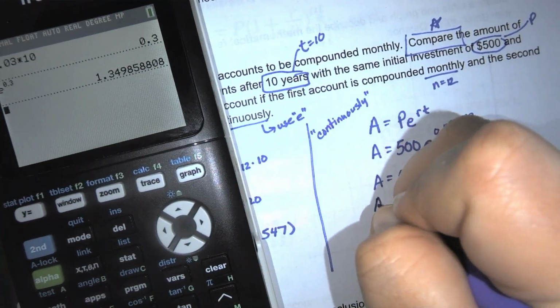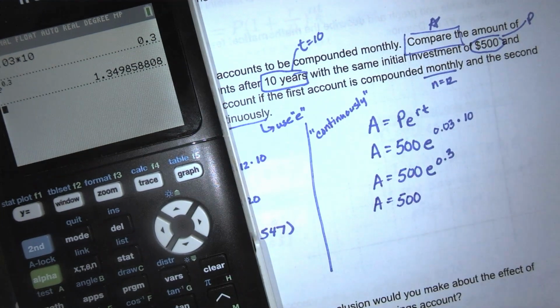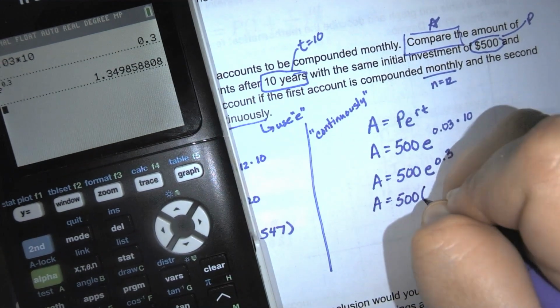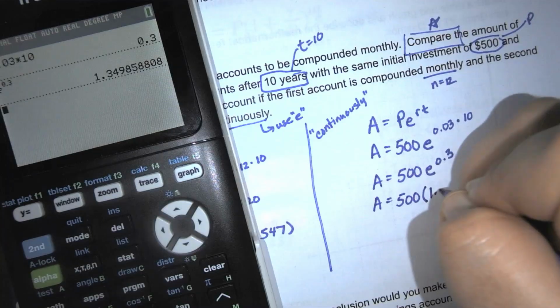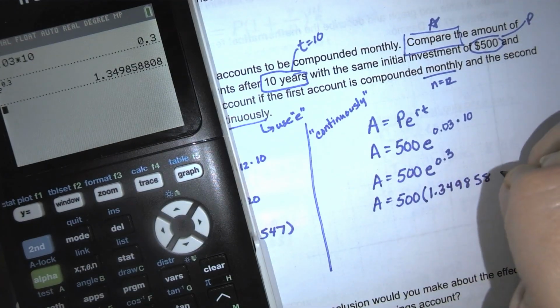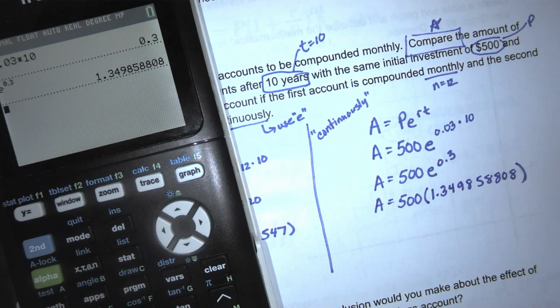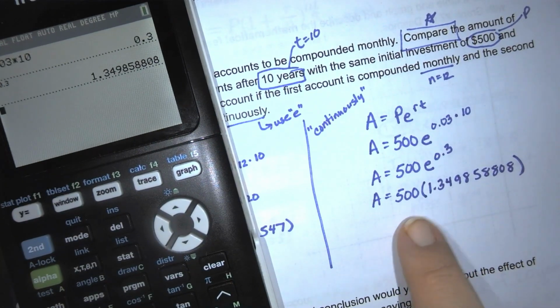So we get A equals 500. I'm going to now put a parentheses in because this has to be multiplied, times 1.3498588808. Close my parentheses. Now all I have to do is multiply that number times 500.